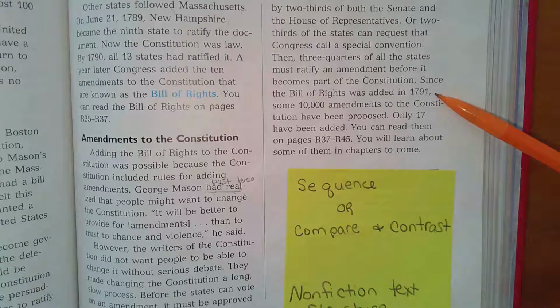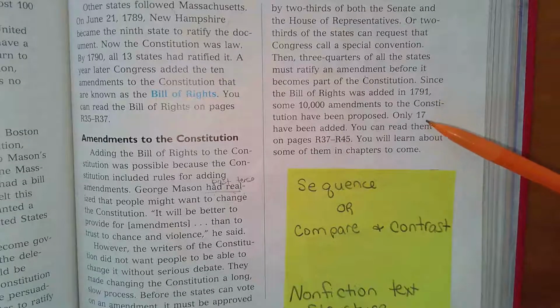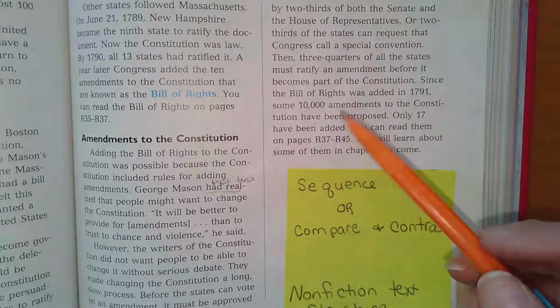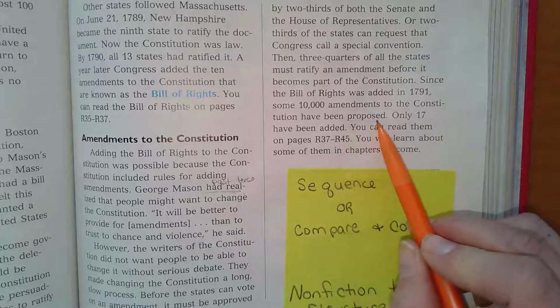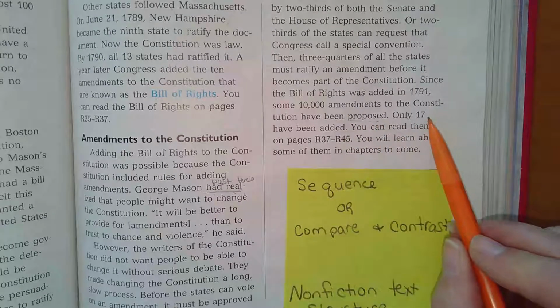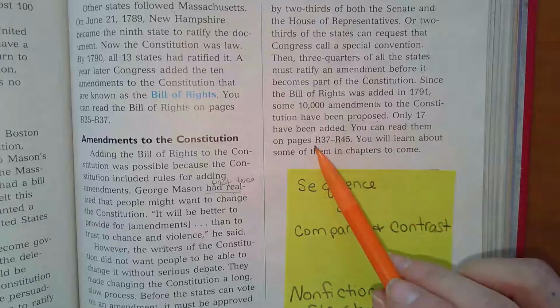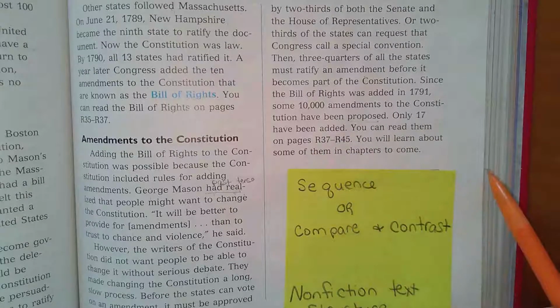Since the Bill of Rights was added in 1791, some 10,000 amendments to the Constitution have been proposed. That means they've been suggested. Only 17 have been added. You can read about them back on R37 to 45 if you want to.